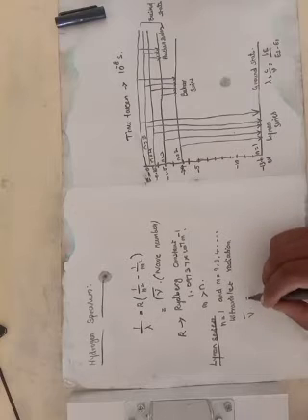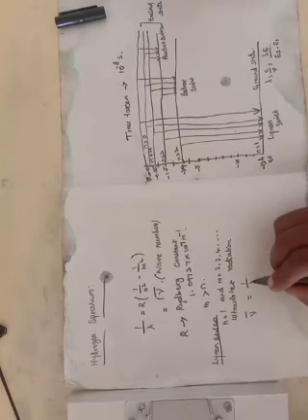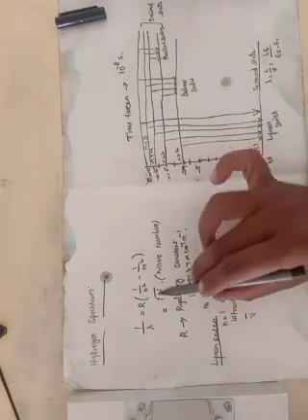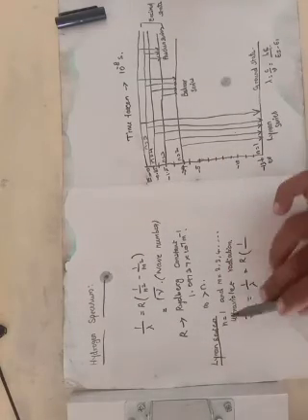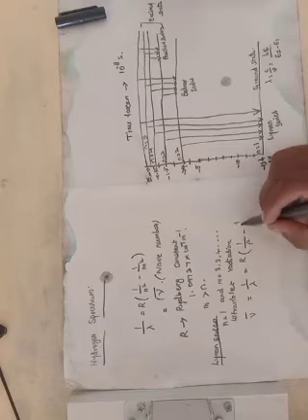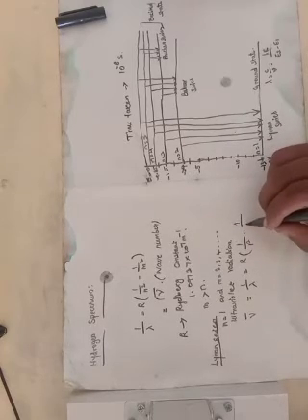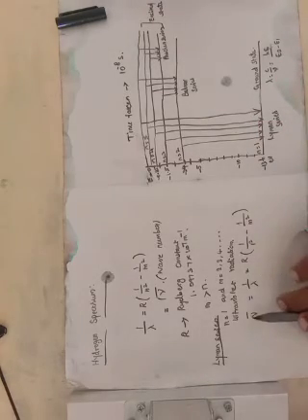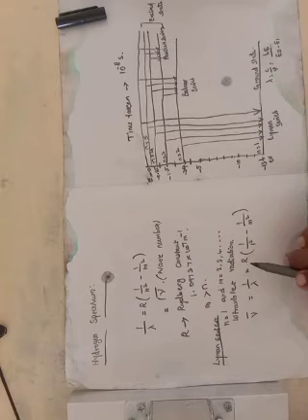So we can calculate the wave number. Nu bar is equal to 1 divided by lambda. It is also equal to R into 1 divided by n square. For the Lyman series, n is equal to 1. So 1 square minus 1 divided by m square, where m means 2, 3, 4 and so on. In common we can write that nu bar is equal to 1 divided by lambda is equal to R into 1 divided by 1 square minus 1 divided by m square.